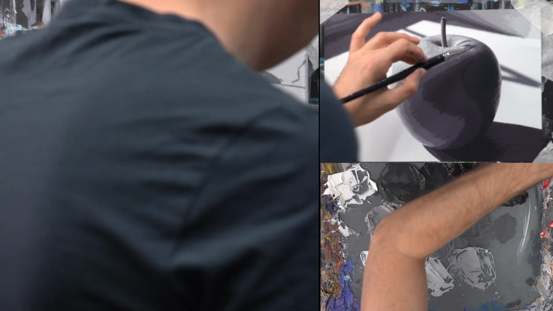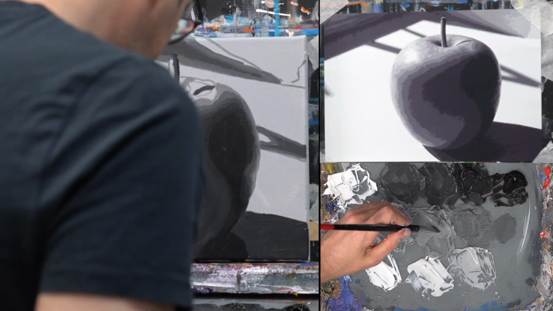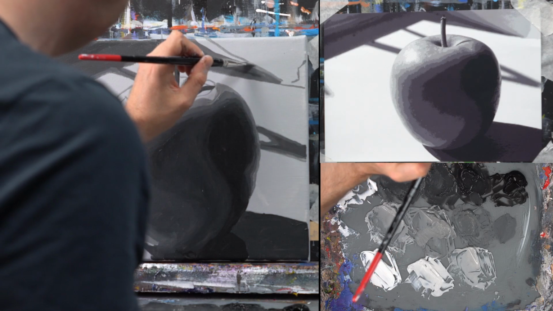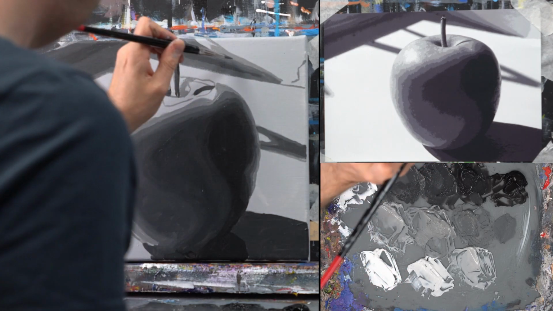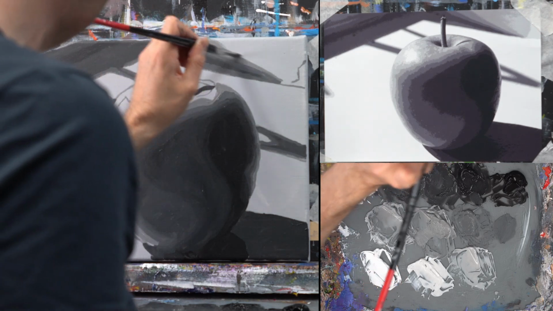Okay. This tonal value, do I have it over here? Yes. So this one is also over here, next to that value that's already there. You see, there we go.